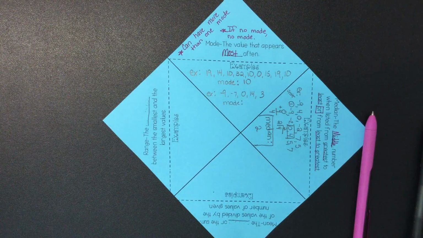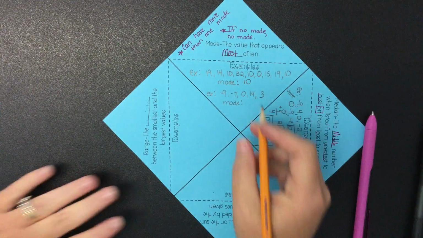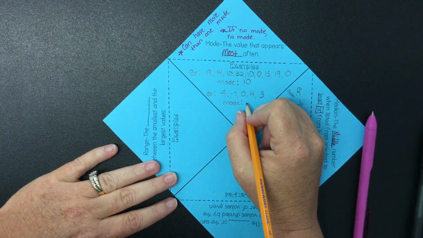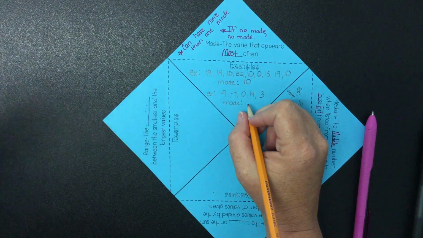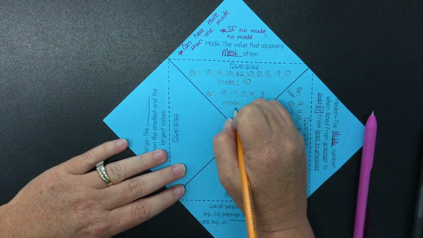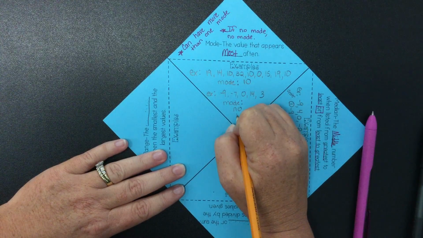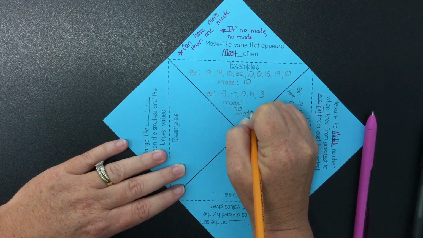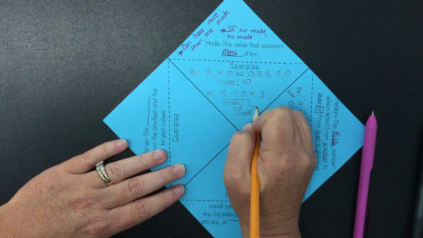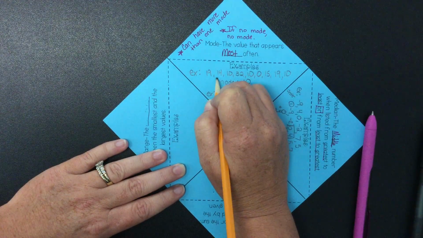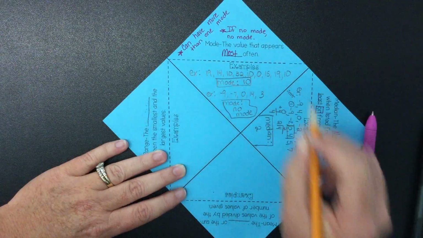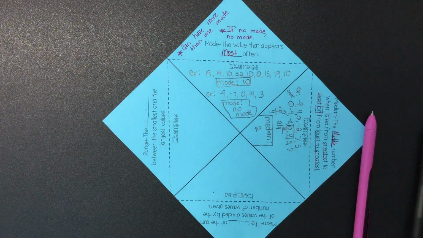Which number appears most often? Do what? Say it real loud. No mode. So I write 0, right? No, because if I wrote 0, that tells me 0 appears most often. So I will write no mode. So I told you mode's pretty easy.